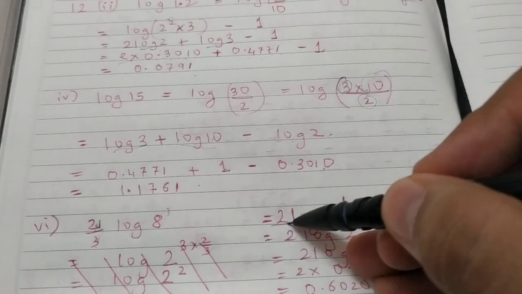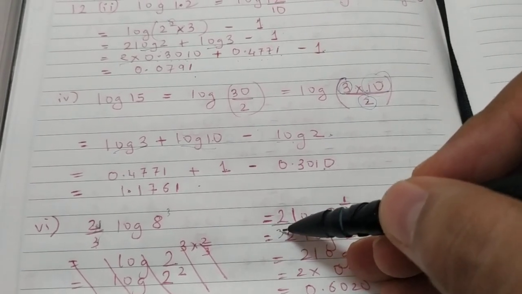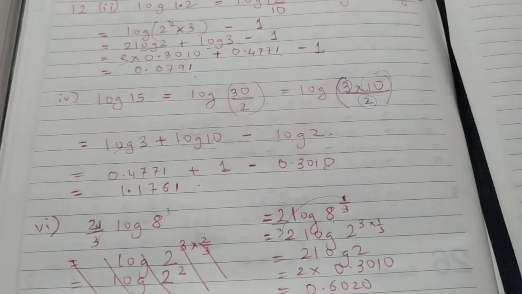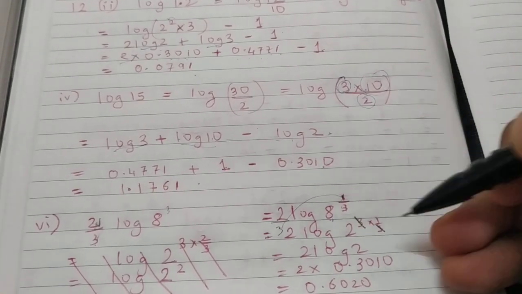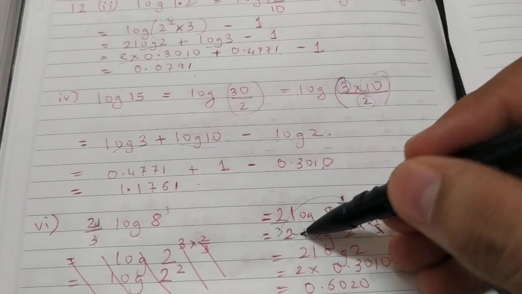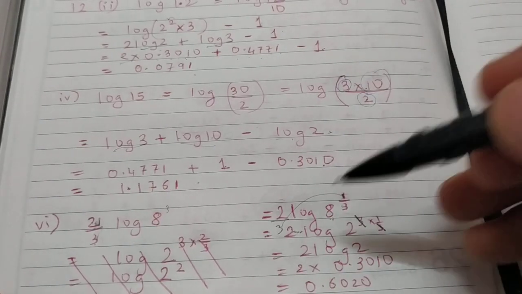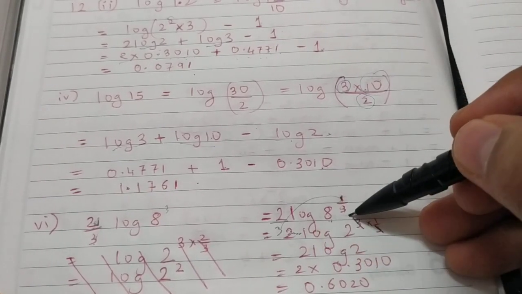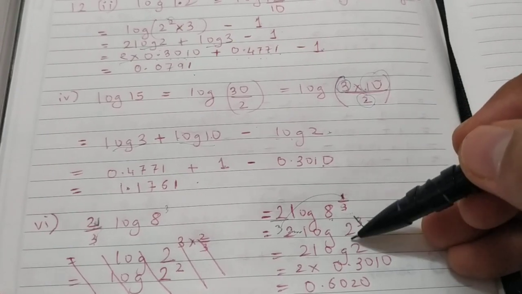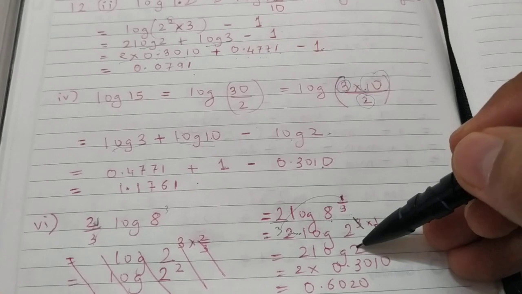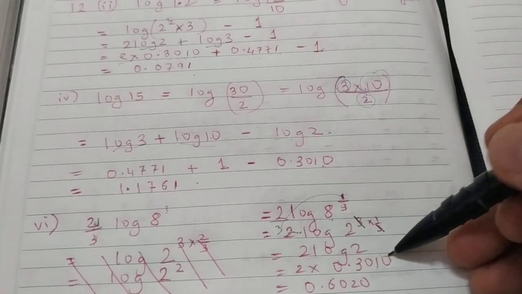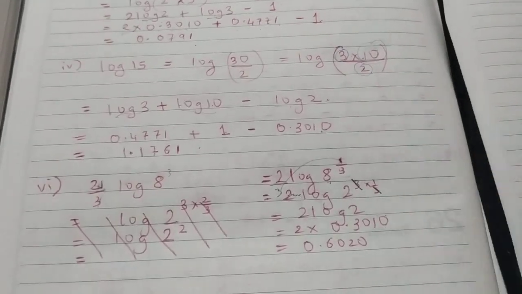The upon 3 out here in the coefficient has been shifted to the power. Why? Because 8 is 2 cube, so I'm going to get 3 cut. So only 2 will be left behind here. Yeah, if I send this also here, it will become 2 squared, which is 4. But I don't want a 4. I want log 2 because log 2's value is given, which we can substitute and get the final answer.